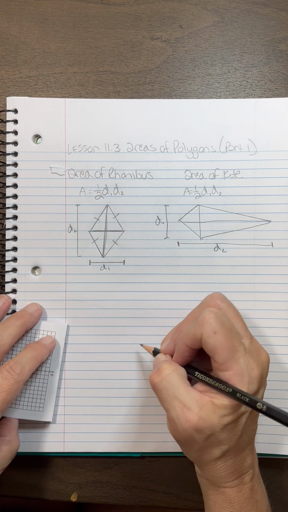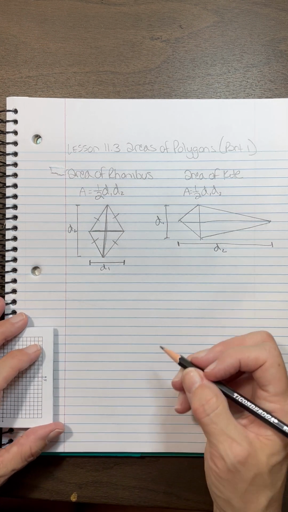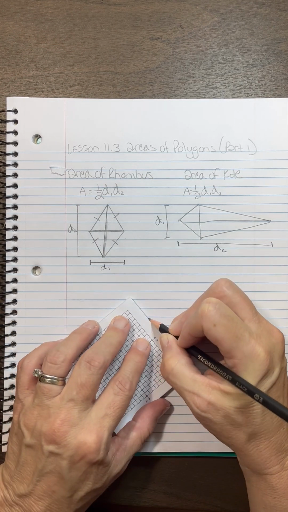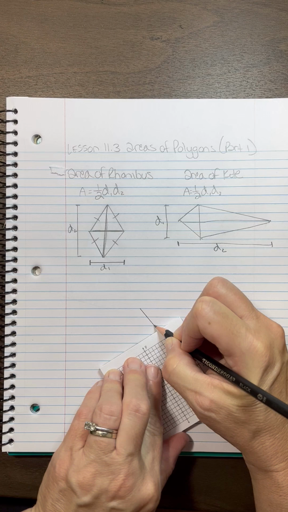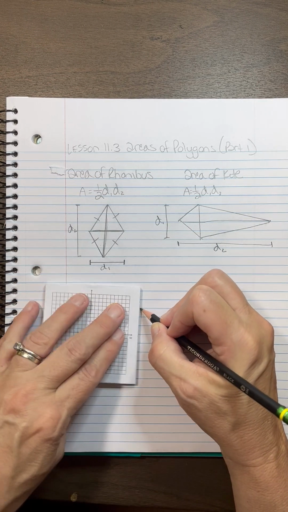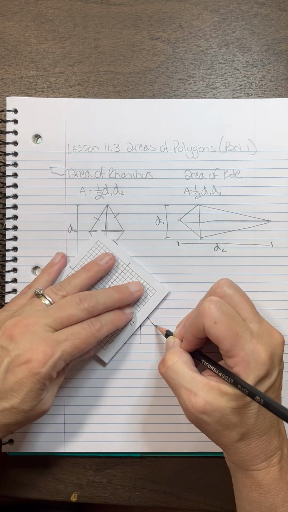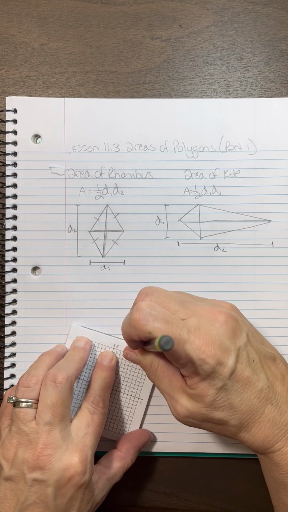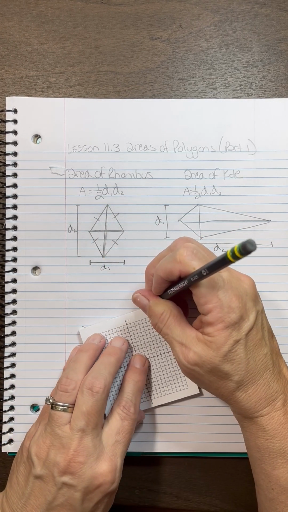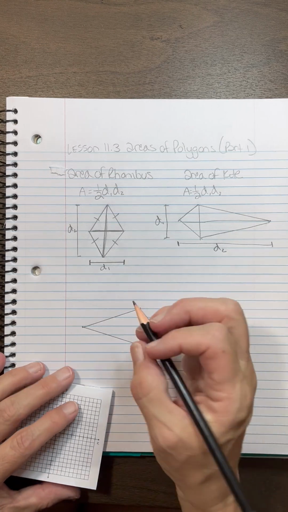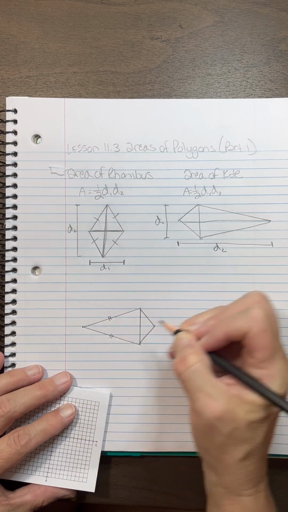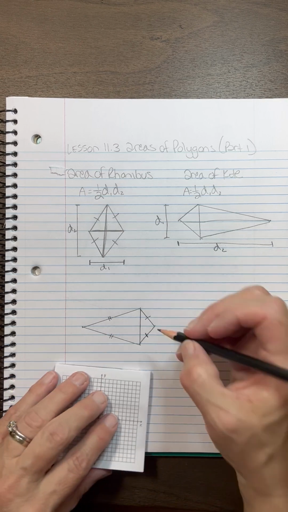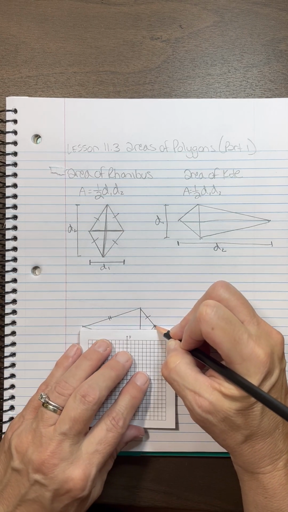Okay, so let's look at an example. Let's look at something that looks like this. You know these 2 sides are the same and those 2 sides are the same, then you can say, oh, that's a kite, okay?